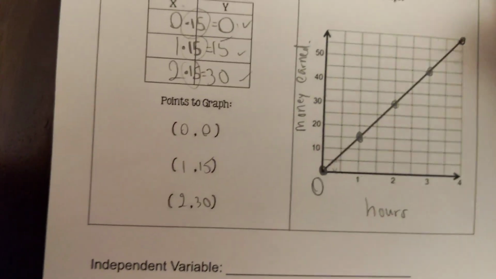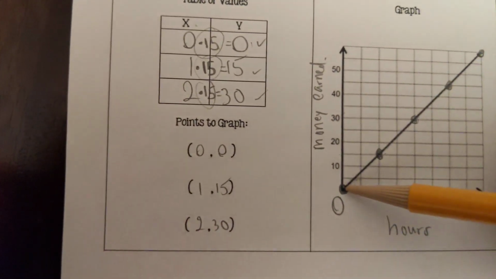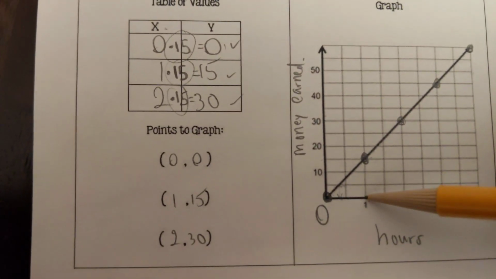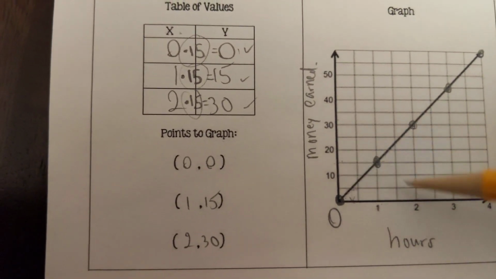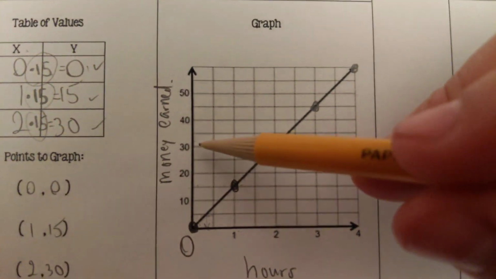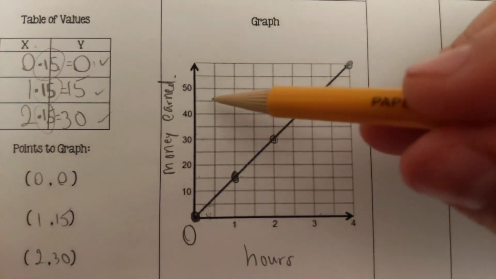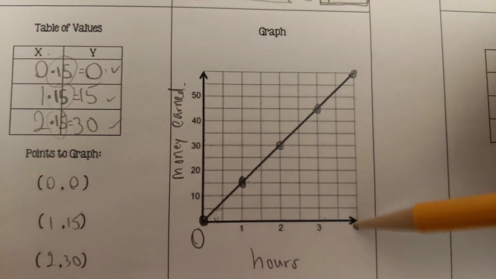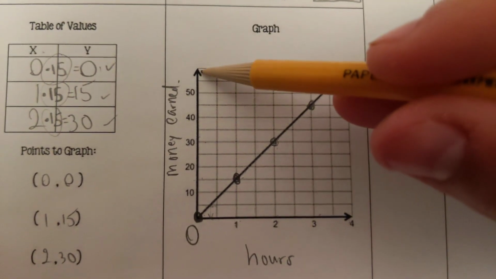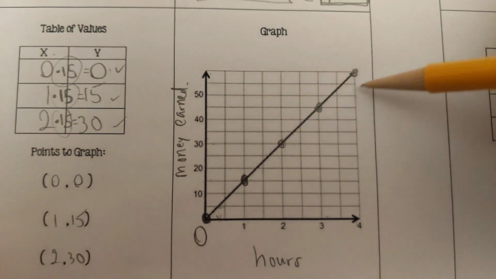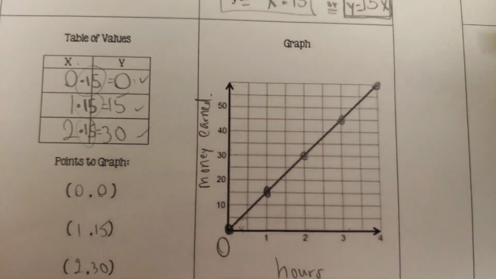Which means that if I work 0 hours, I earn $0. That makes sense. If I work 1 hour, I end up with $15. If I work 2 hours, I end up with $30. 3 hours would be $45, and 4 hours will give me all the way up to here, $60. And I can keep on going. The more I work, the more money I make. That makes sense.